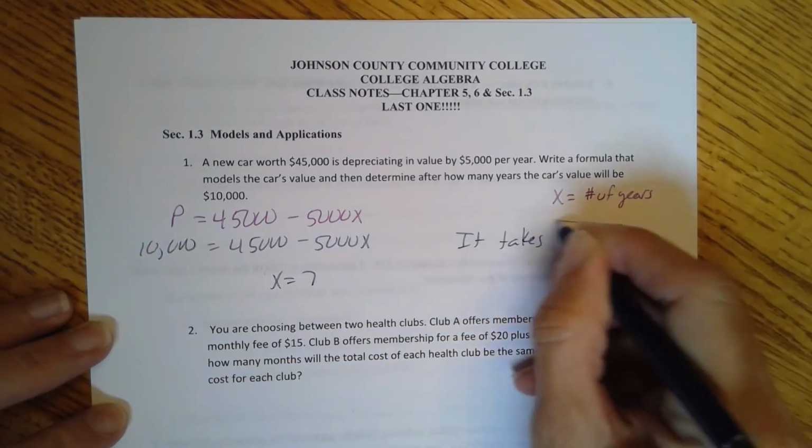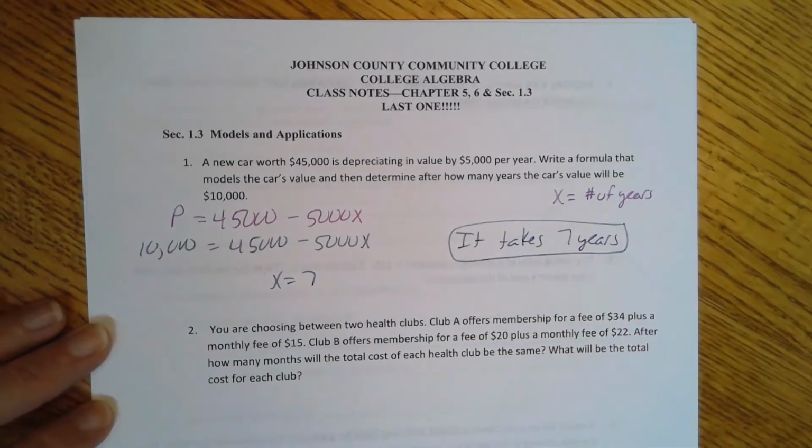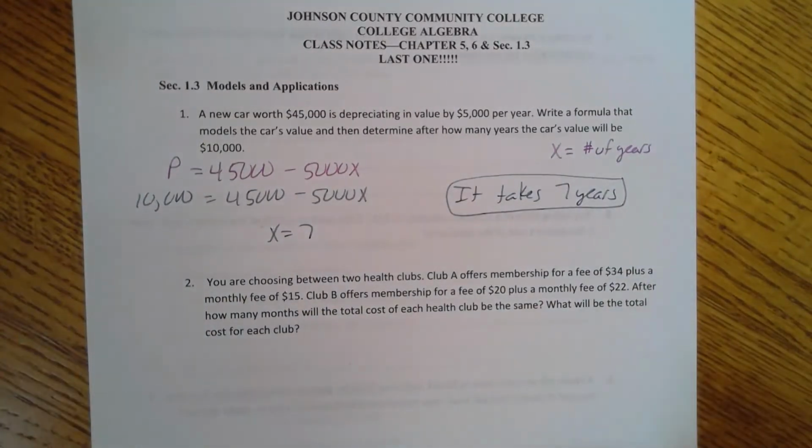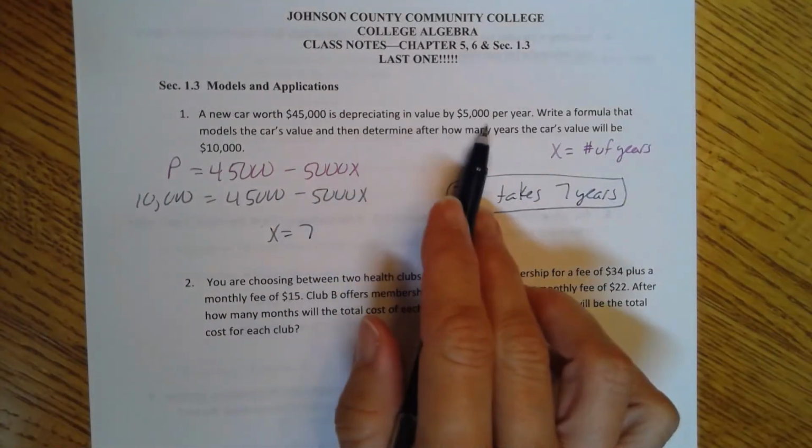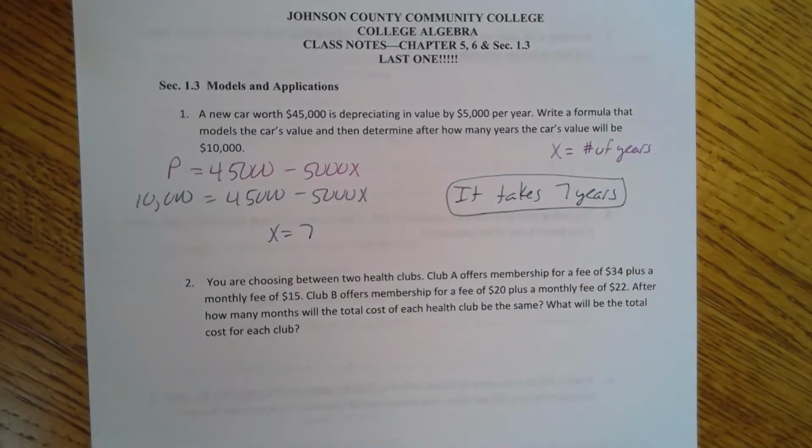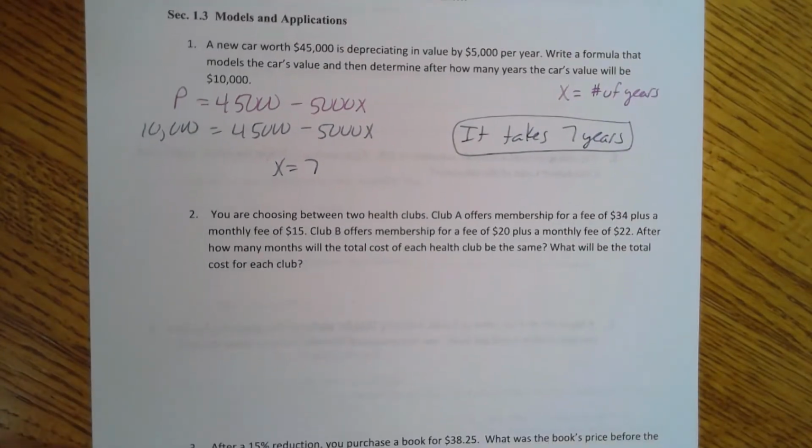So these equations again are just linear, so don't do the depreciation formula that we learned in the last chapter. Again, things are just depreciating by so much per year. Alright, so the next one we're going to go to is number 2.